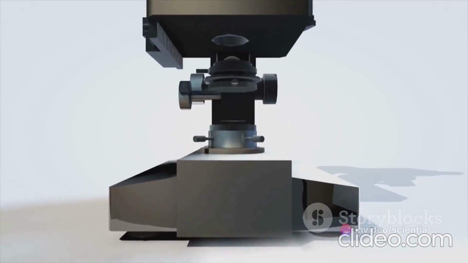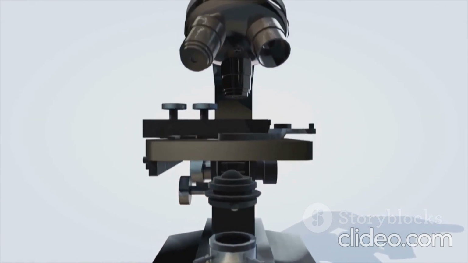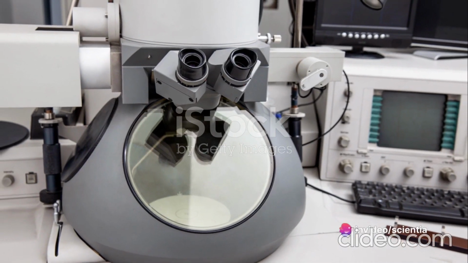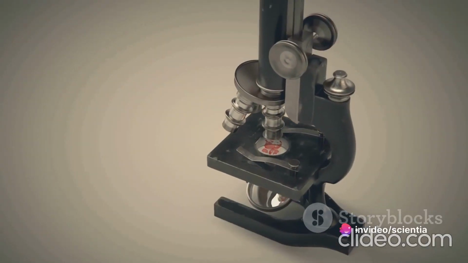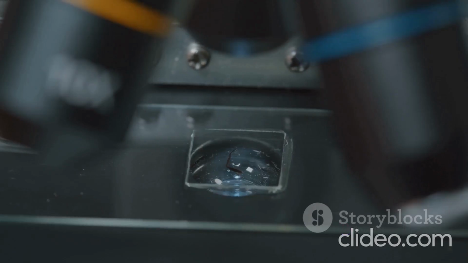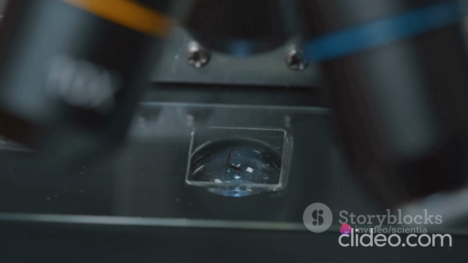In the 20th century, the electron microscope was introduced, which uses a beam of electrons instead of light to magnify the sample. This microscope, with its superior resolution and greater magnification power, has opened doors to the world of virology. It allows the visualization of viruses and the intricate structures of cells, providing a deeper understanding of disease processes at a molecular level.